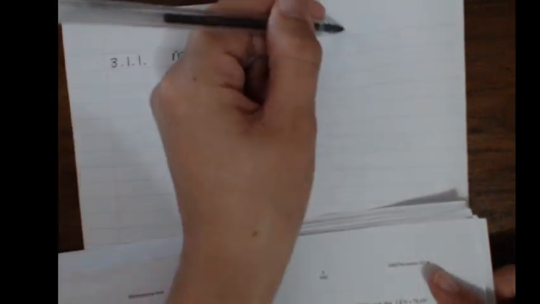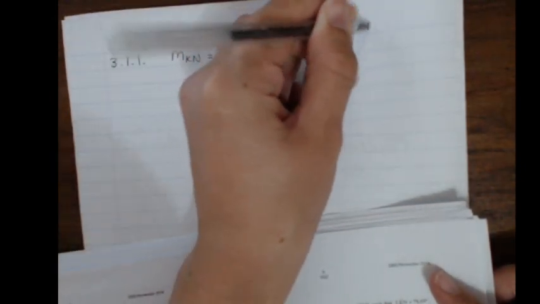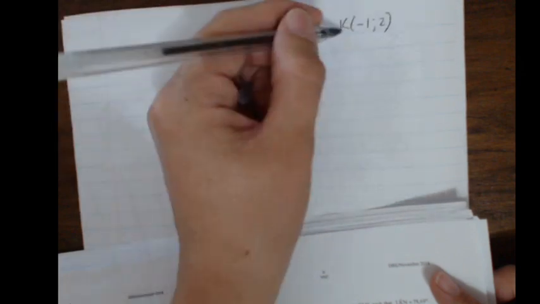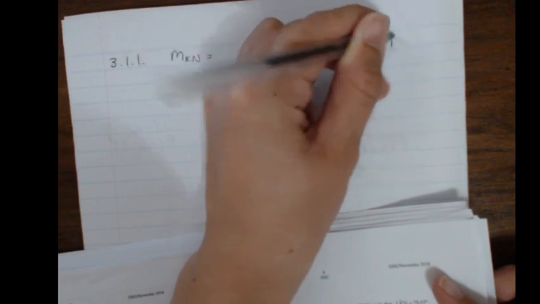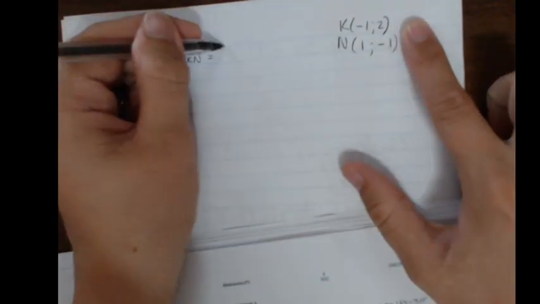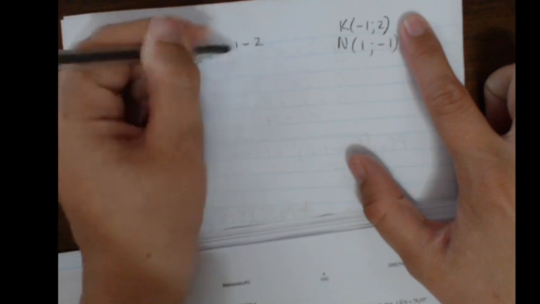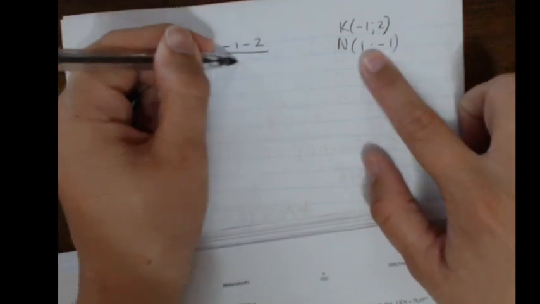So calculate the gradient of KN. I have the 2 points, so I can just use my gradient formula. A lot of easy marks a lot of the times in analytical geometry. If K is (-1, 2), it's given on the sketch, and N is (1, -1), then the difference in y, -1 minus 2, over the difference in x, 1 minus -1.